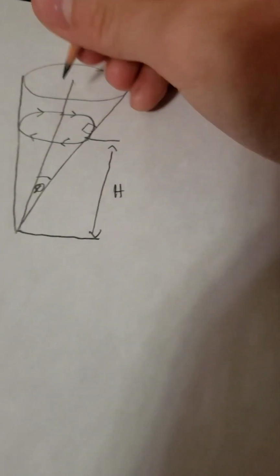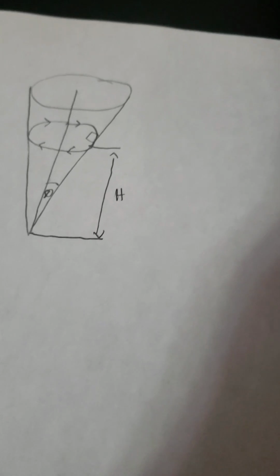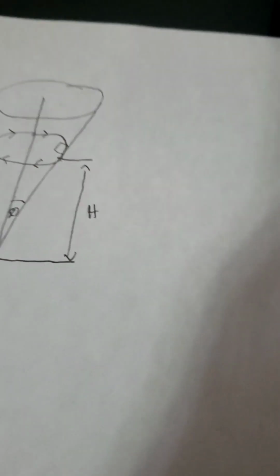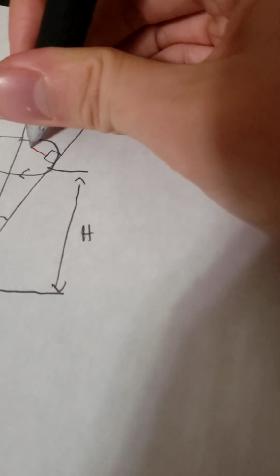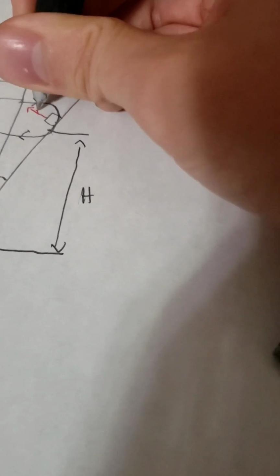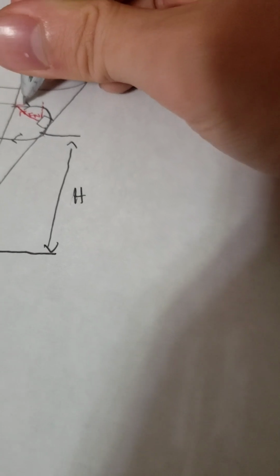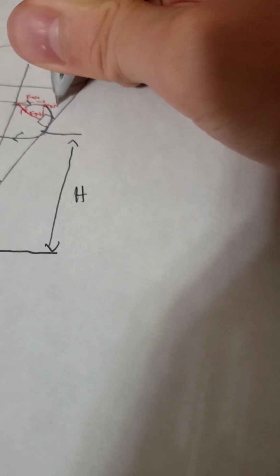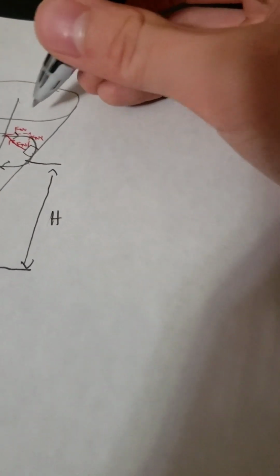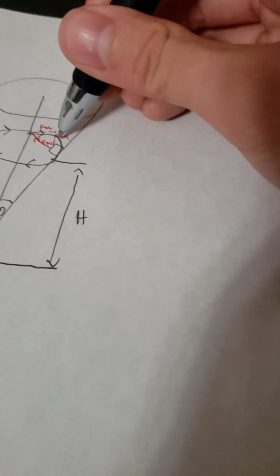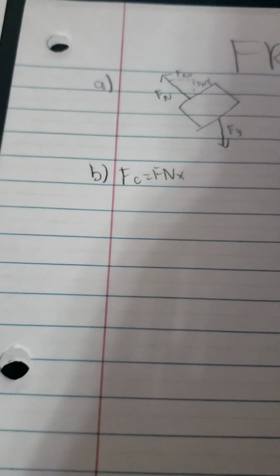We need to write the expression for the FN on the car. So we can say that Fc equals FNx. The reason why is according to this diagram, and I'm going to transition this right here. Let me draw with a pen so you guys can see better. That's FN, and it's going to have some components. FNx equals Fc because FNx is pointing to the center, FNy is not. So that's why this expression is true.